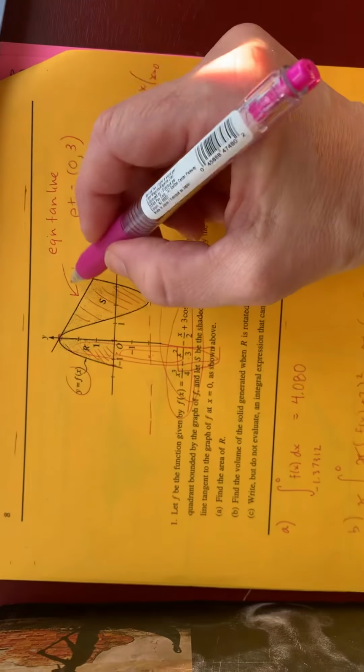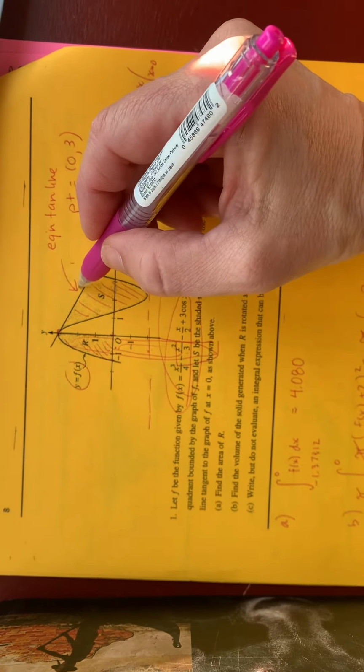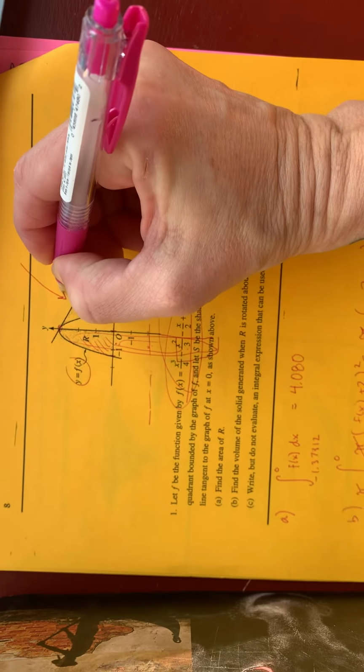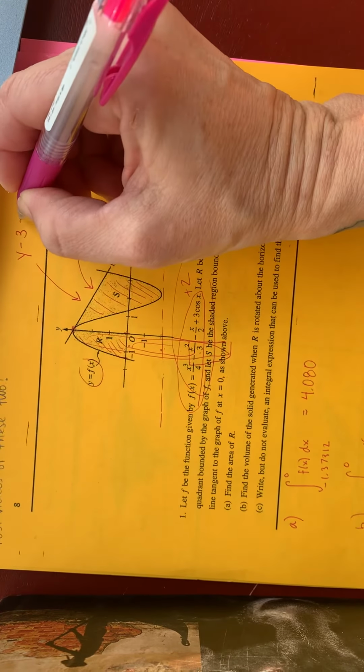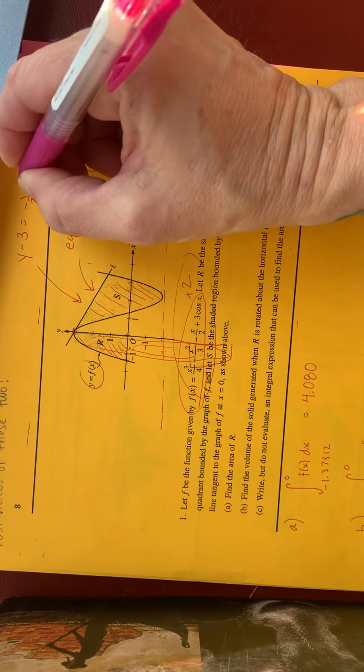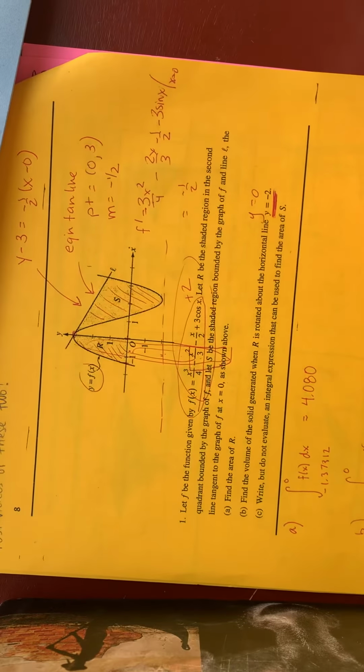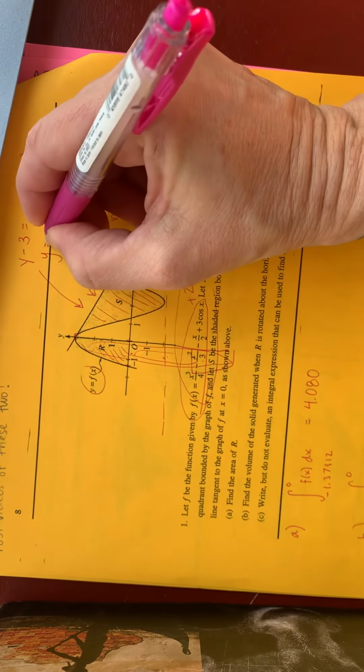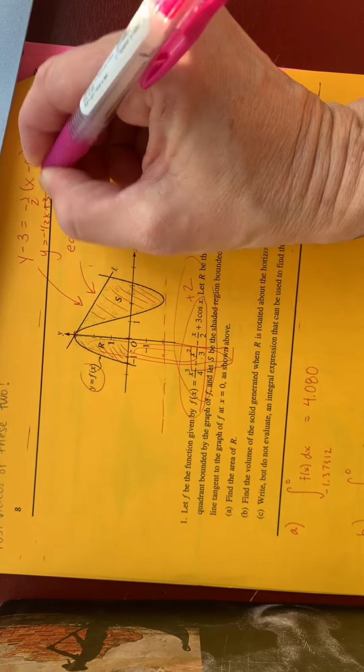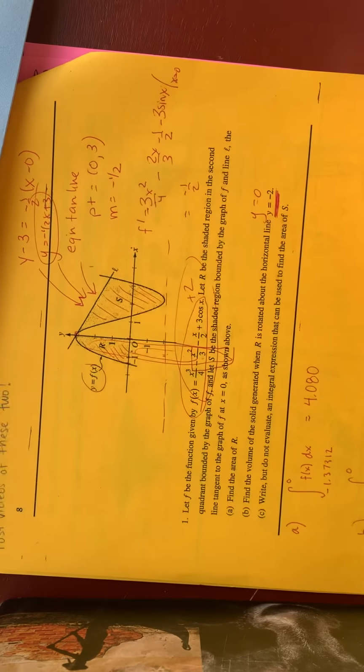So I can use that to find the equation of this line. The equation is y minus the y equals the slope times x minus the x. So y will equal negative 1/2 x plus 3. That is the equation of that tangent line.